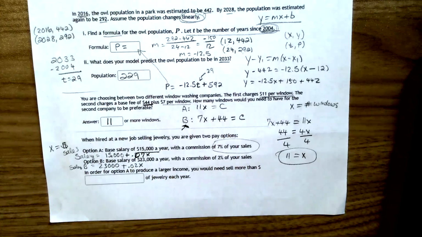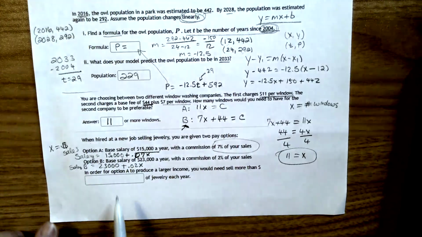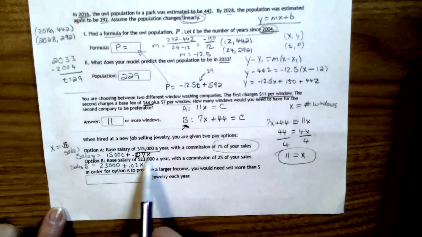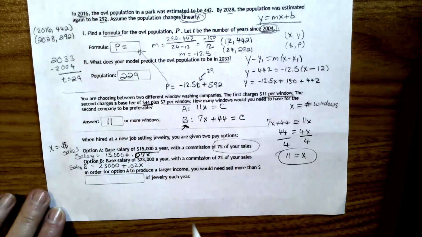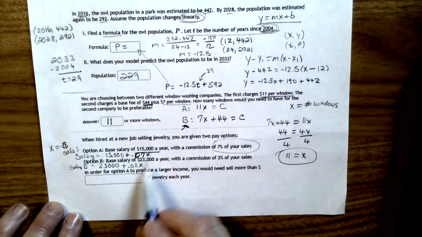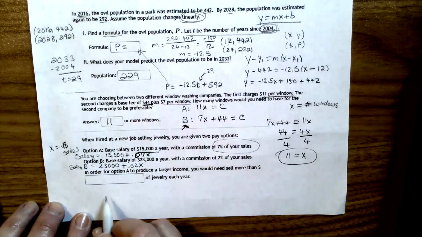So they want you to say, how much do you have to sell in order for this one to be good? Because if you're not good at sales, obviously you would rather have a bigger base pay, not dependent on that. But if you're great at sales, how much do you have to sell? So this is what we need to know.